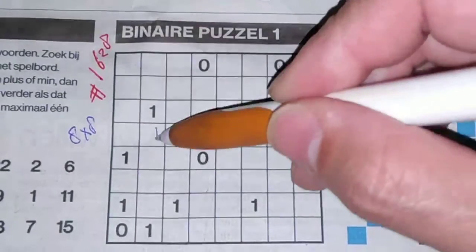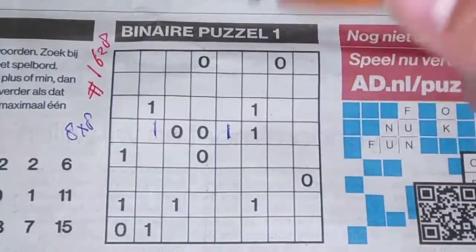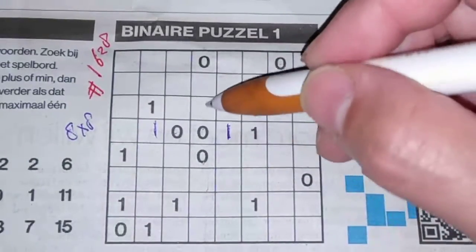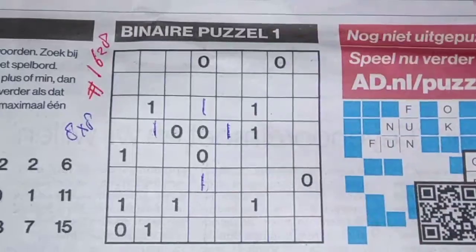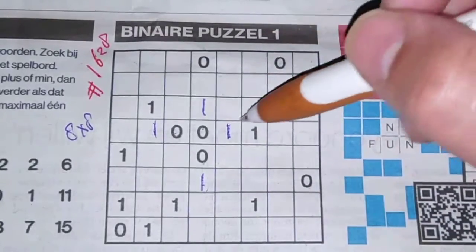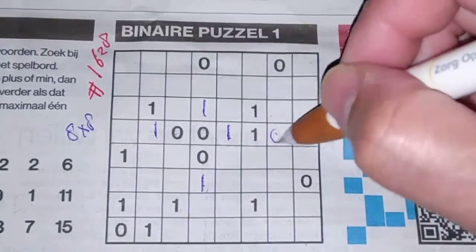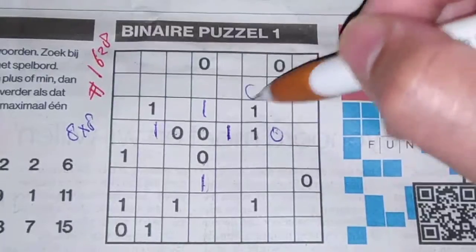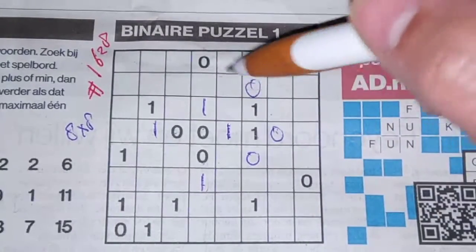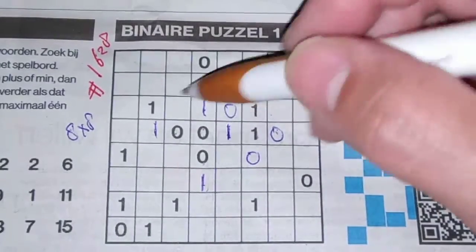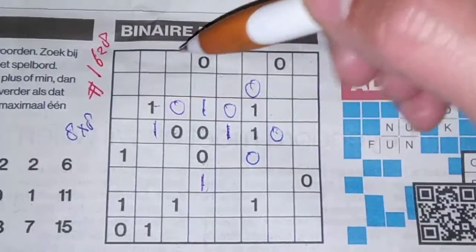Double O, here one, there one. Double one, here no, there no. Between two ones comes an O.